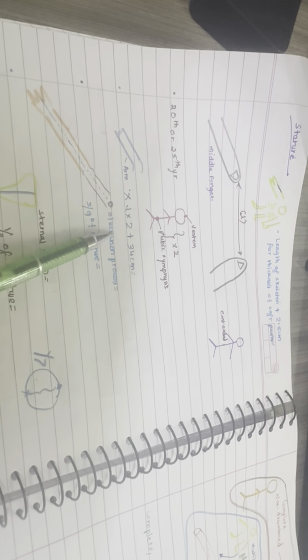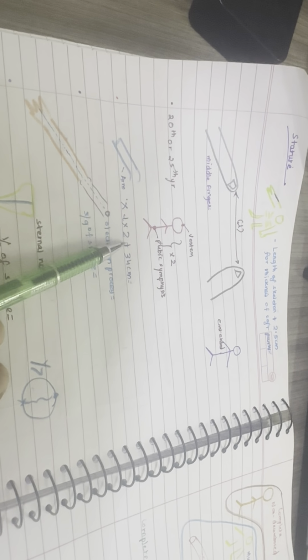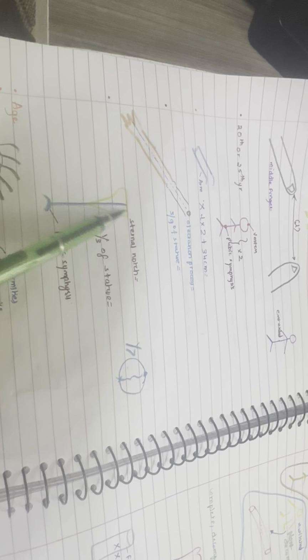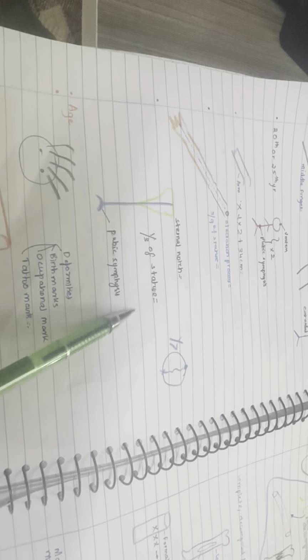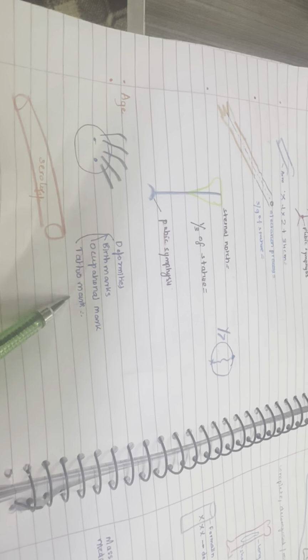Arm: length of the arm into 2 plus 34 centimeter, olecranon process. Sternal notch: distance from the sternal notch to the pubic symphysis, one third of the stature. Deformities, birthmark, occupational mark, tattoo mark, serology, age.